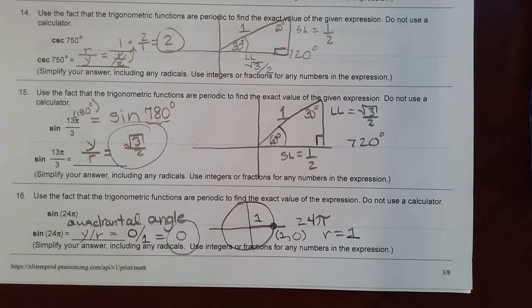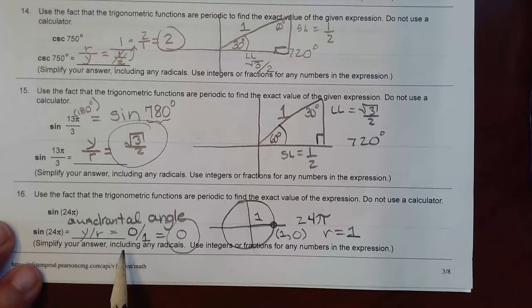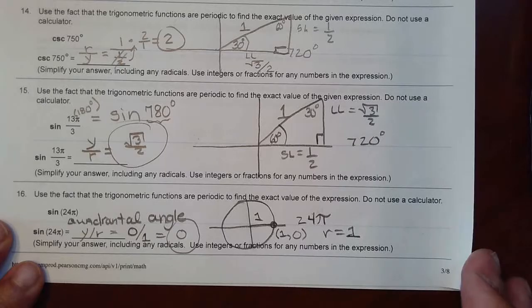Okay, continuing with section 6.3 for MAC 1114. I was just at the end of problem number 16 when the video cut off, so I had gotten to the point where I had explained that the radius in this unit circle is 1. We were at a quadrantal position, in other words, right at 0 degrees, same thing as 24 pi. And when I went to do sine at that location, I took out the definition as I always do, y over r. Y value is 0. R value is 1. 0 over anything is 0. That's the answer to that one.